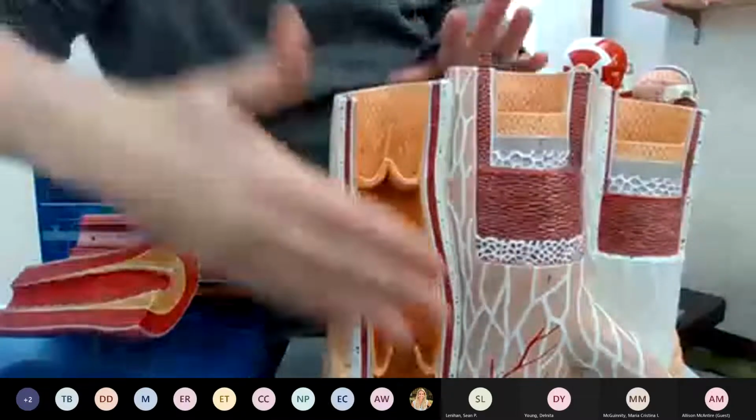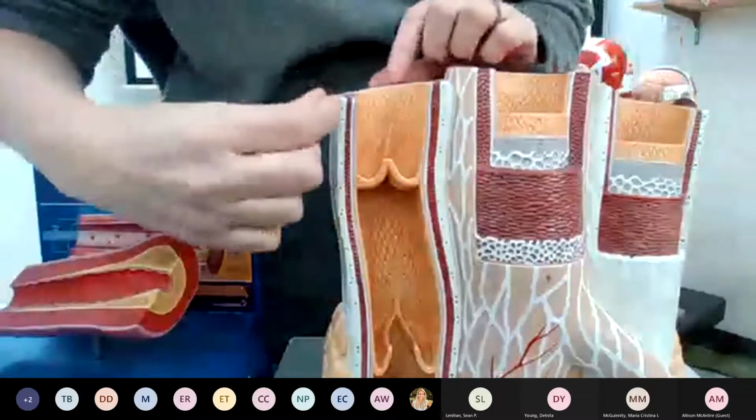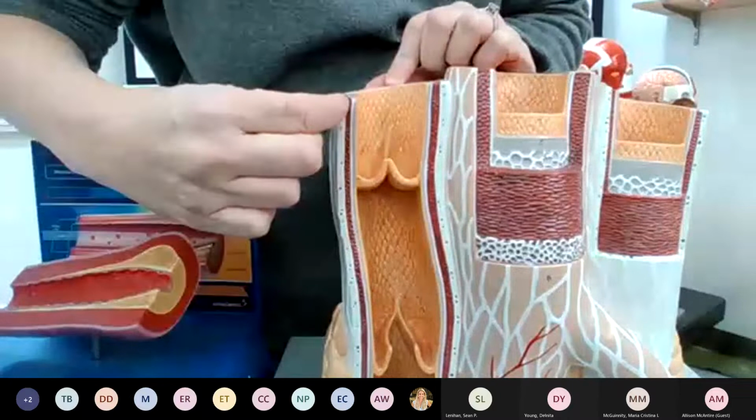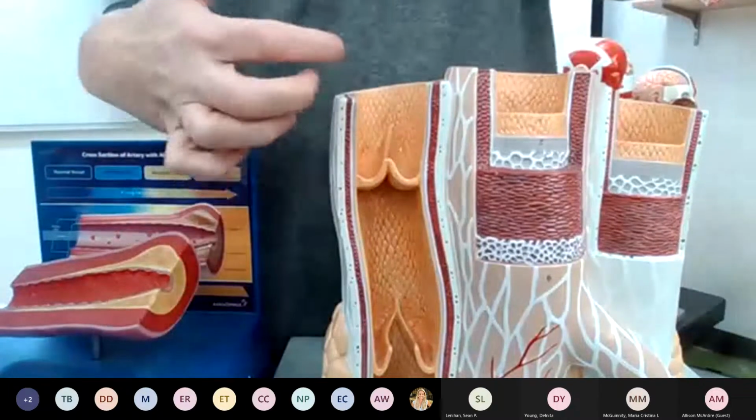Okay. Now, on the veins, you're going to see that the tunica externa is going to be a little bit thicker, and it might even completely overpower the tunica media layer.